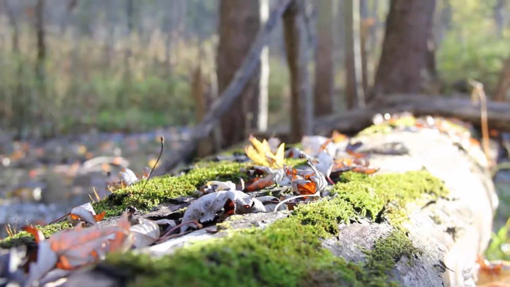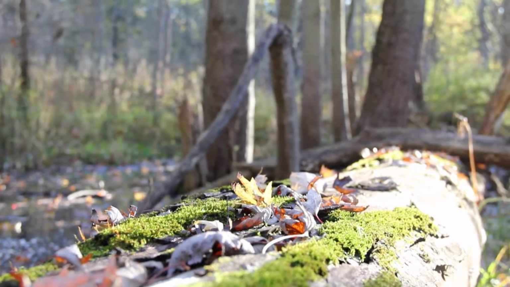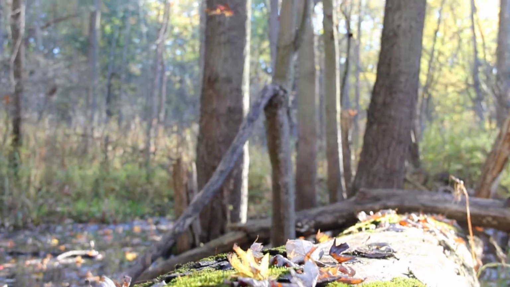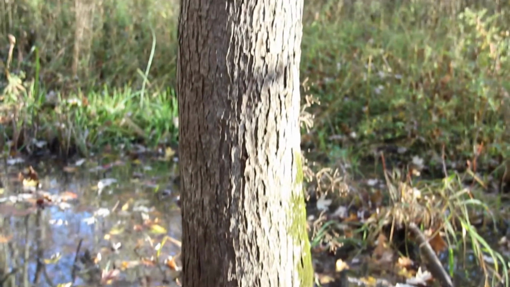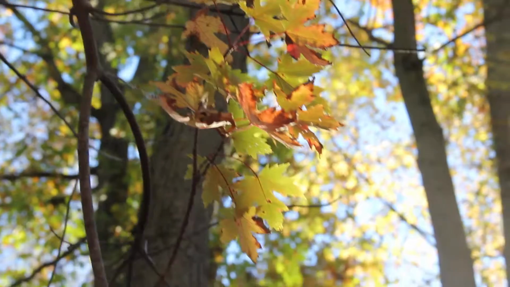As I began to wander further, I soon took note of the dominant tree species in the area. The most prevalent hardwood was, with no surprise, the silver maple. Silver maples tend to grow where mineral soils are present and regular periods of inundation occur.